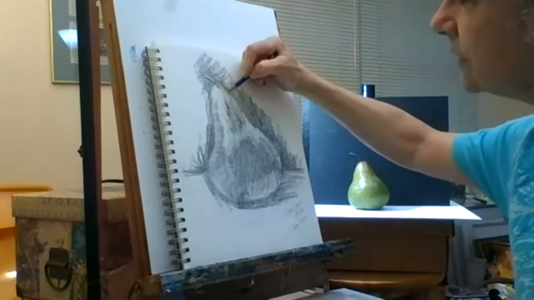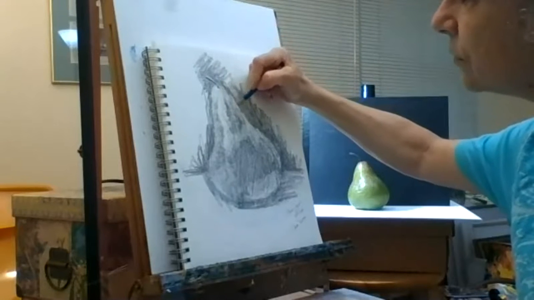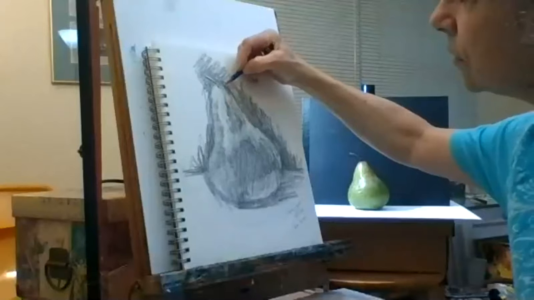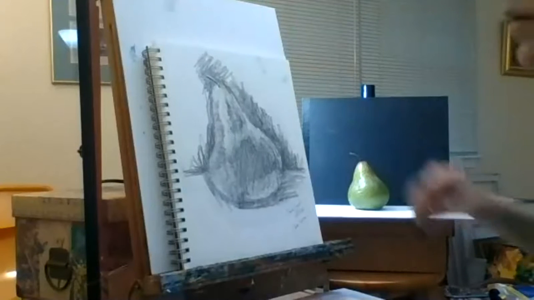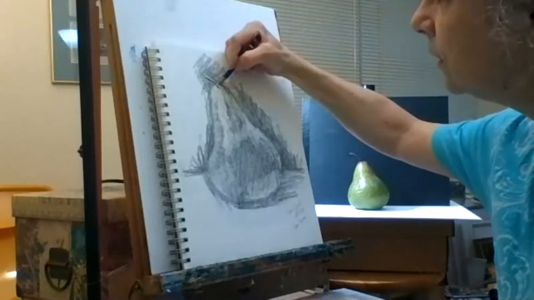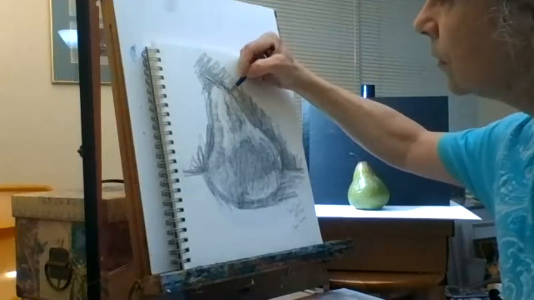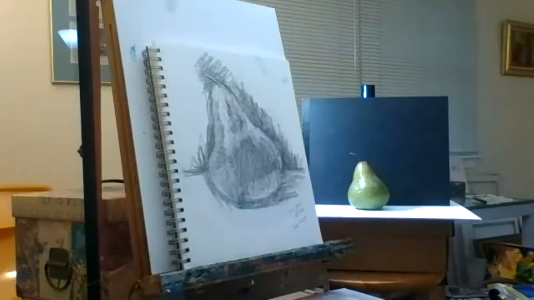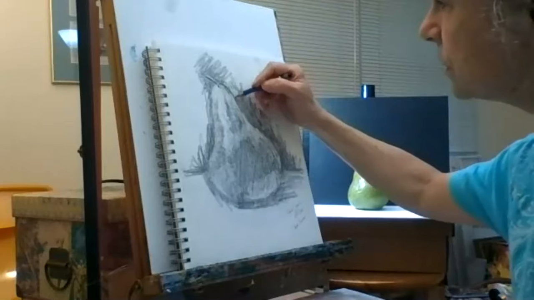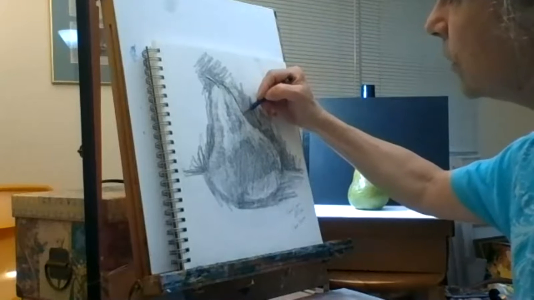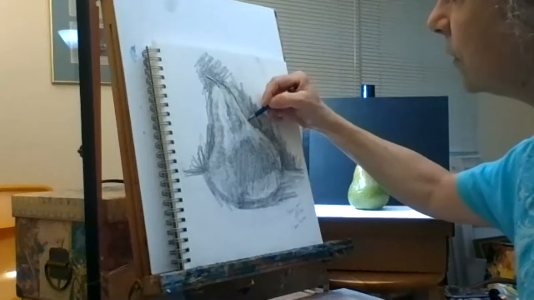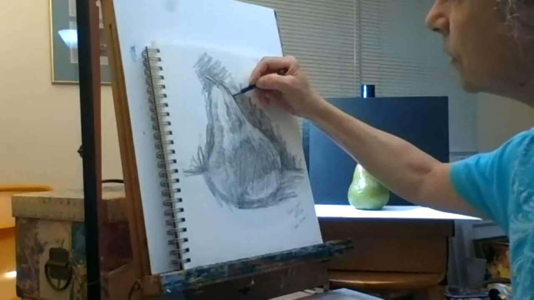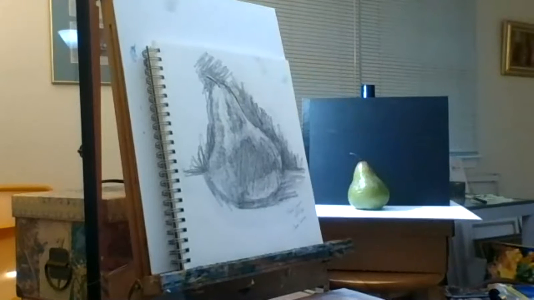And the pear has this darkness right on the edge, all the way to here. So observation is key, of course. Just like when you paint, with your drawing with your pencil, you want to represent what you see.